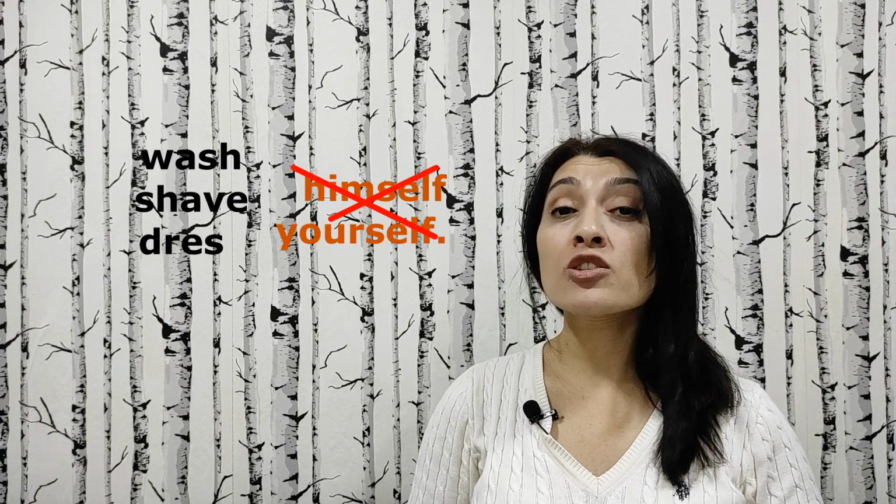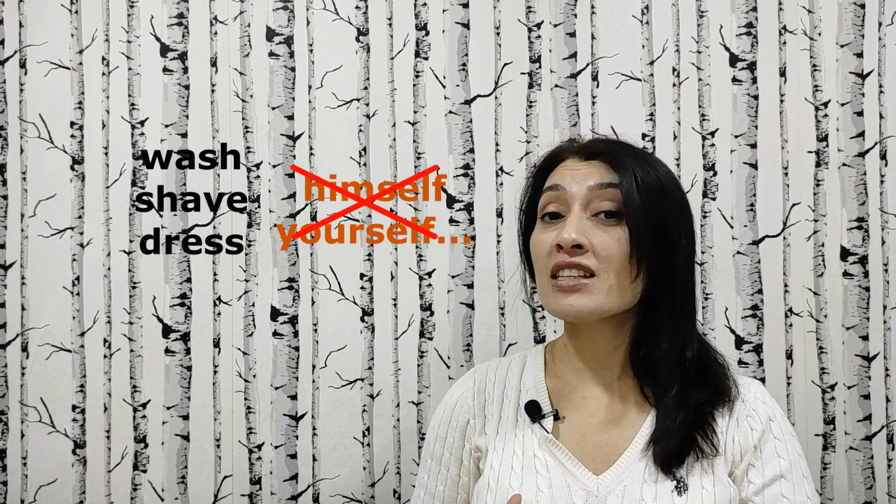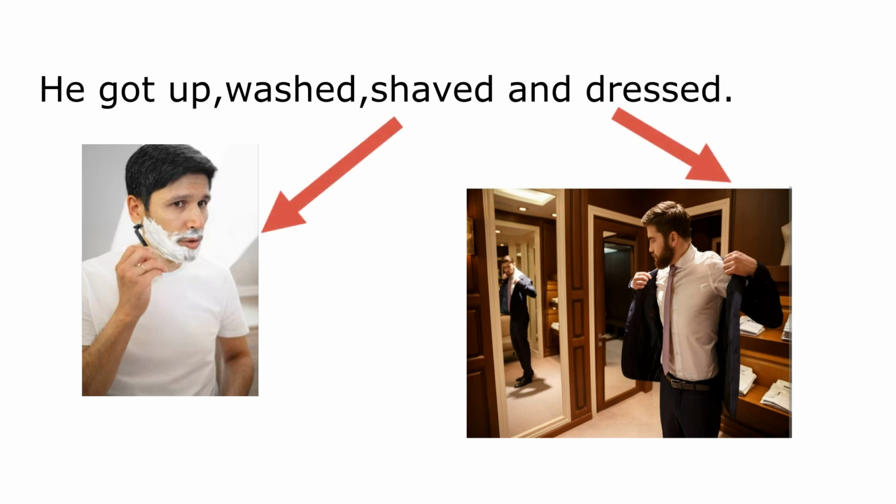We normally use wash, shave, dress without reflexive pronouns. He got up, washed, shaved, and dressed. We don't say he washed himself or he shaved himself, he dressed himself. We don't use himself. We can also use the preposition by with reflexive pronouns.